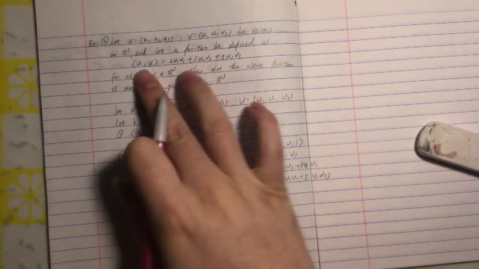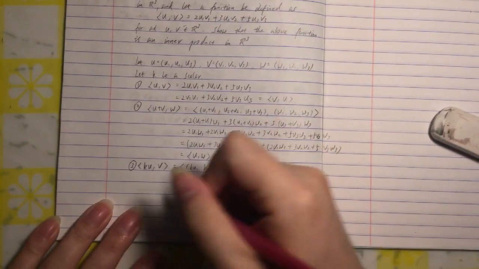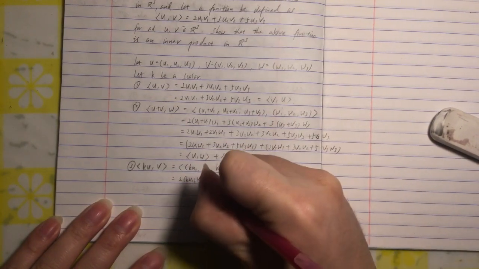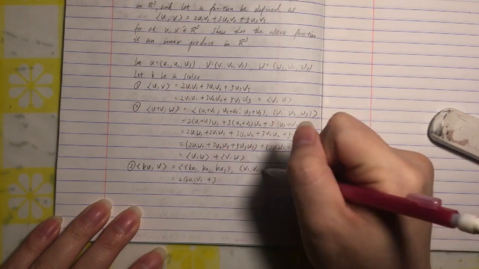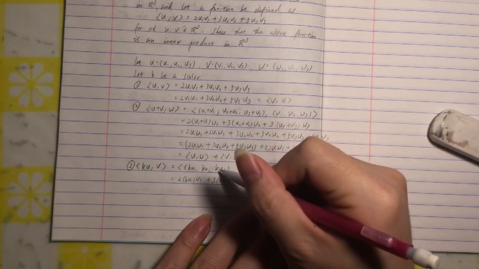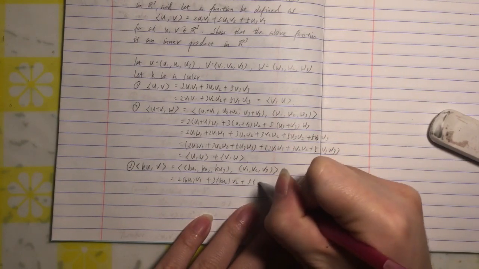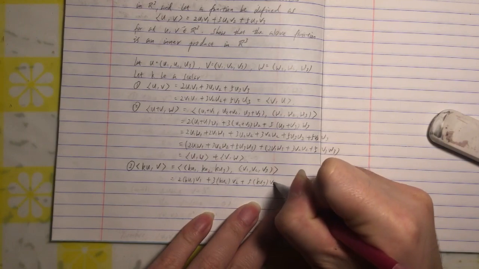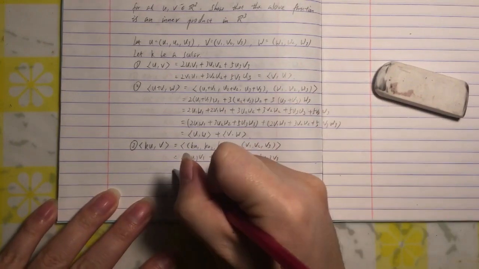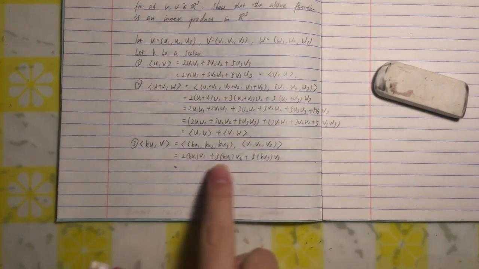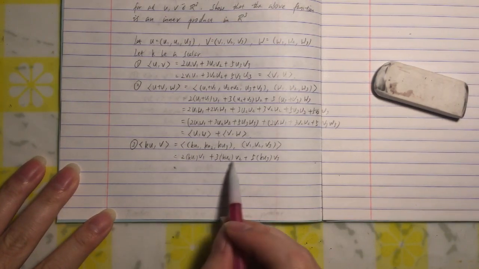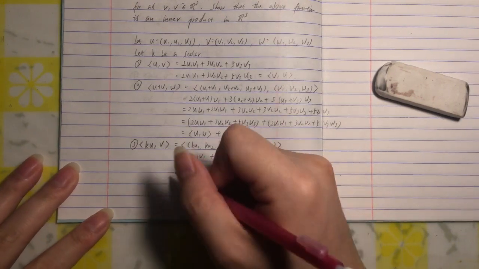Then apply its definition. I have 2 times the first component plus 3 times the second component plus 5 times the third component. Now, everything here is real numbers, so I can pull out the common factor k.